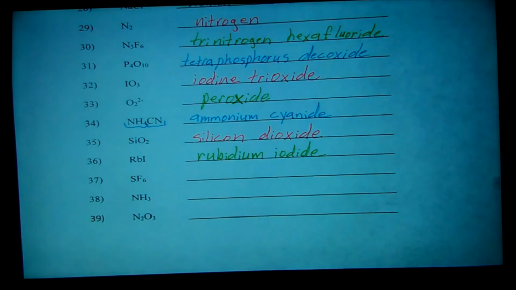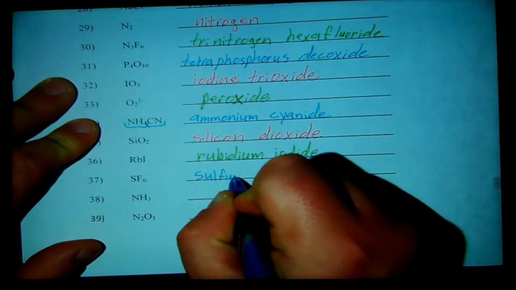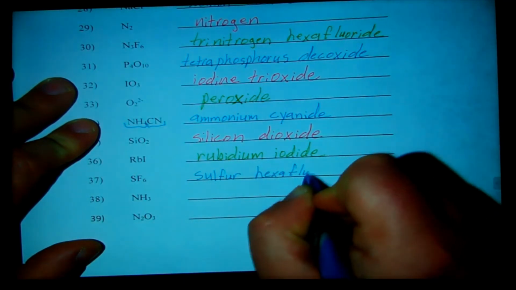37. 37 is sulfur and fluorine. There's two elements and no charge, which means it's down to the bond. Sulfur and fluorine both are nonmetals, so covalent, so use prefixes. So it should just be sulfur hexafluoride.